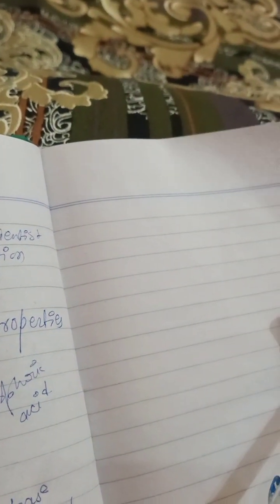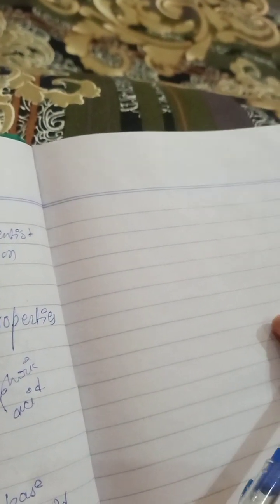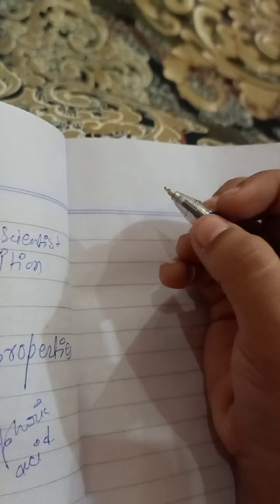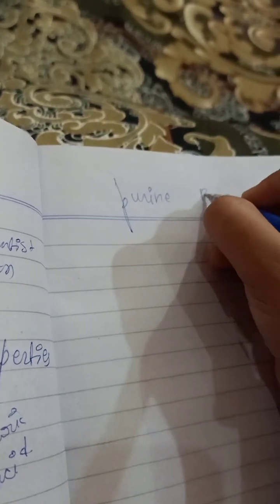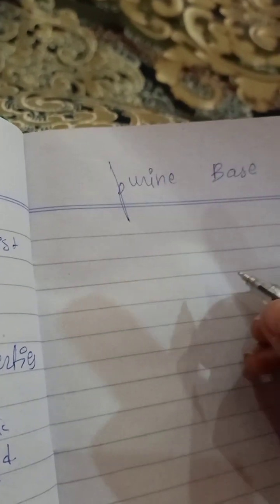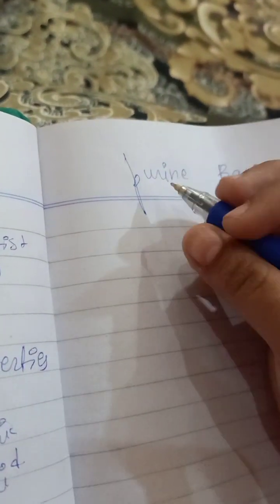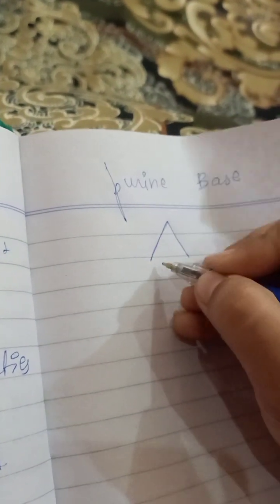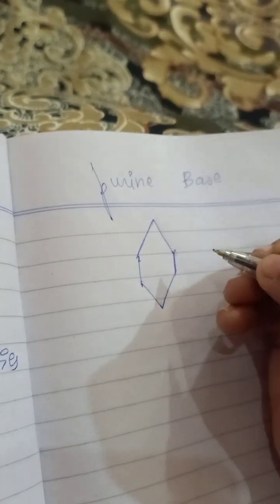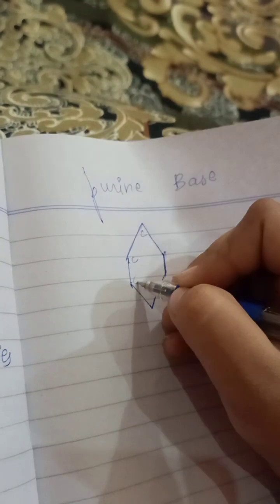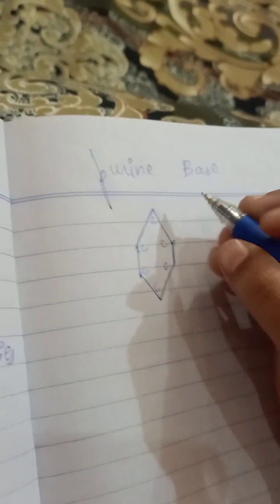So if you're talking about the structure of the bases, first of all let me make the structure of the purine base. The purine base is made up of 2 rings. Carbon, carbon, carbon, carbon, carbon, carbon.